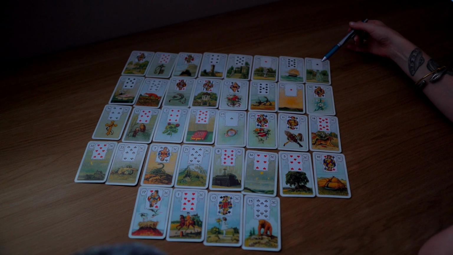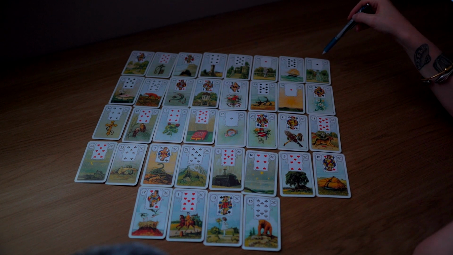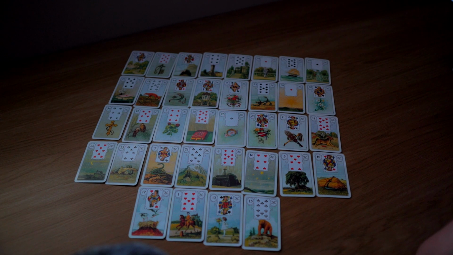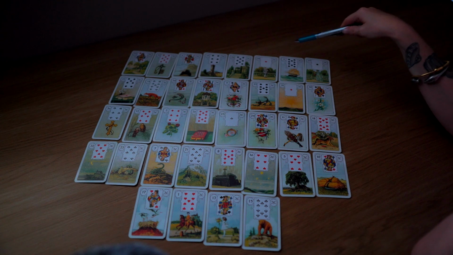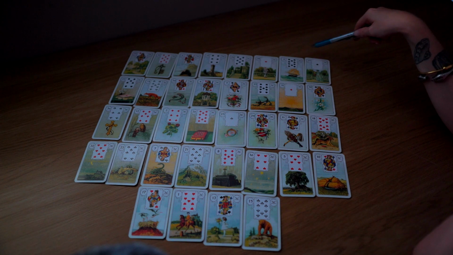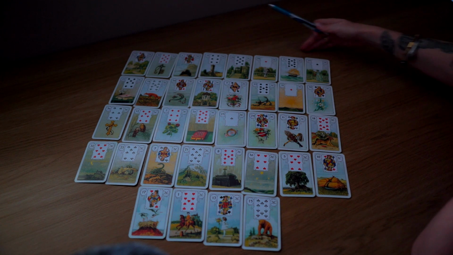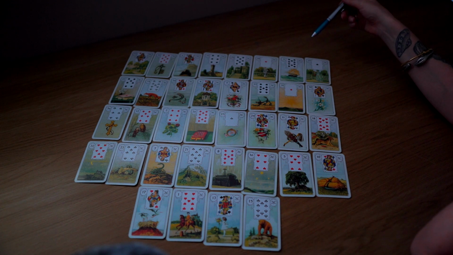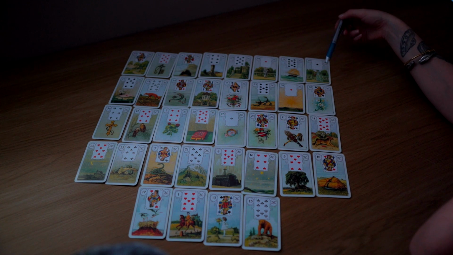Also, if she's in the corner and we don't have any cards here, it means that she's not really occupied about anything. She doesn't have any stressful thoughts. She doesn't care about anything. Like she has a blank here. Nothing is really on her head at the moment of this reading. And her future is not certain.